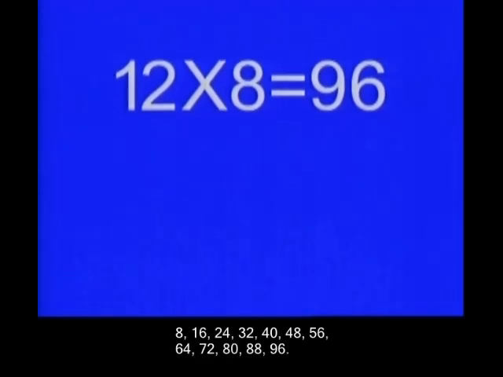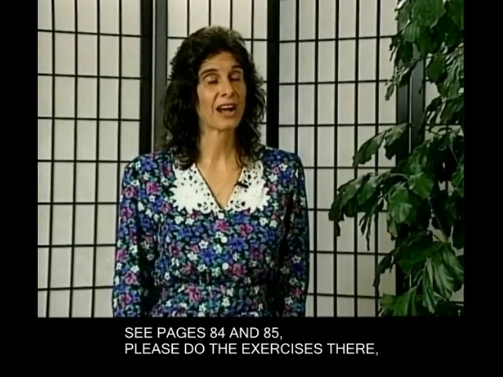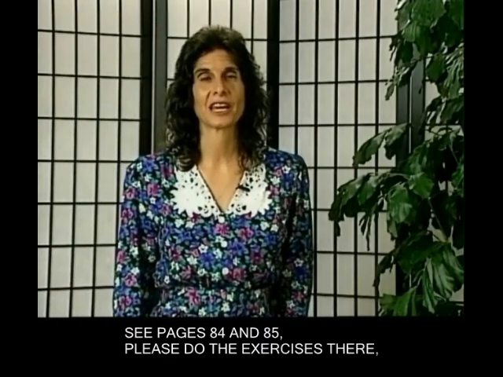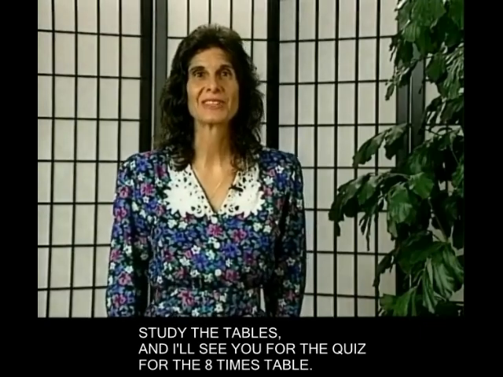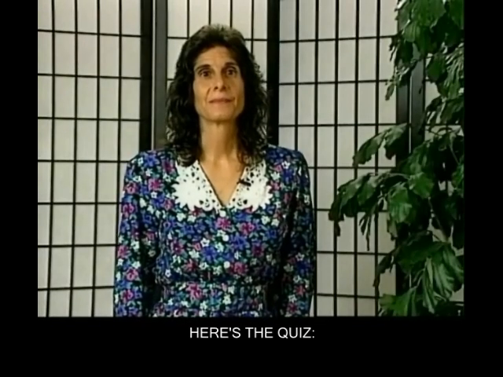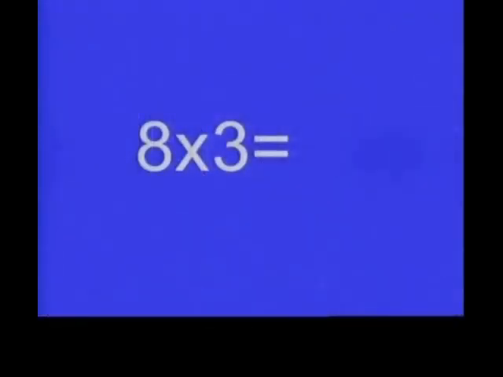8, 16, 24, 32, 40, 48, 56, 64, 72, 80, 88, 96. See pages 84 and 85. Please do the exercises there. Study the tables and see you for the quiz for the 8 times tables. Here's the quiz. 8 times 3, 24.